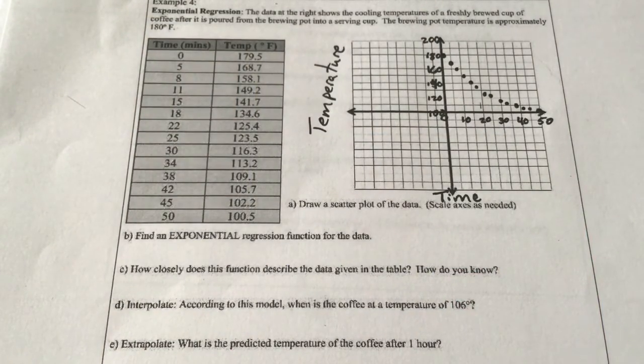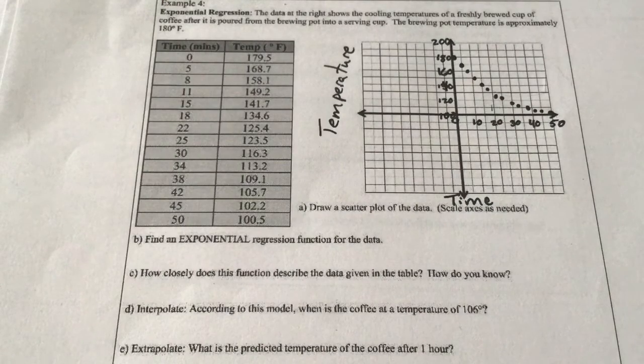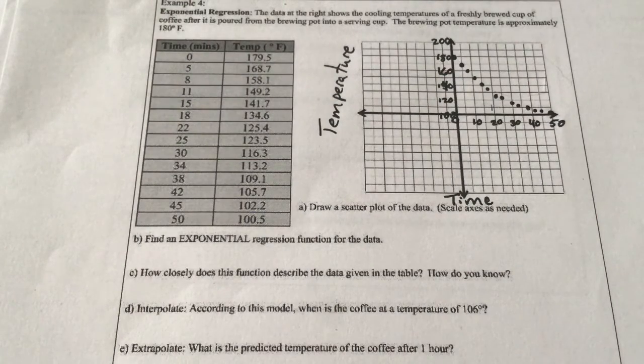All right, what we're going to be working on is example 4. This is on the next page of your packet after what we were working on Monday. So what we see is a data set here, and it says the data at the right shows the cooling temperatures of a freshly brewed cup of coffee after it is poured from the brewing pot into a serving cup. The brewing pot temperature is approximately 180 degrees Fahrenheit. So we see the data there, and then it wants us to draw a scatter plot of it.